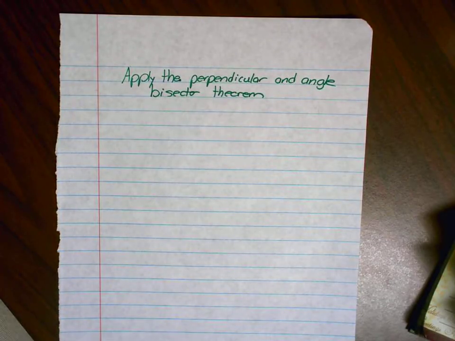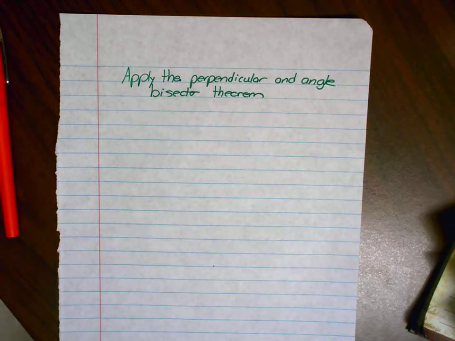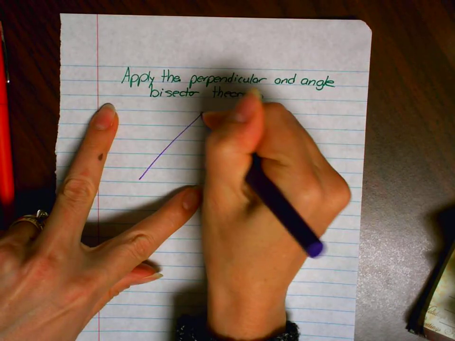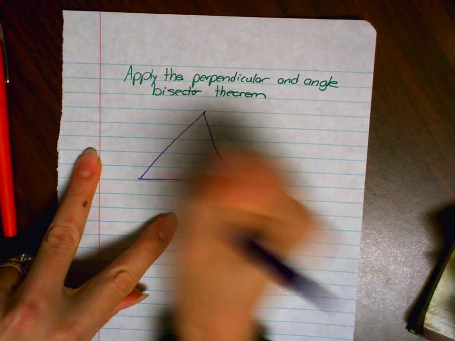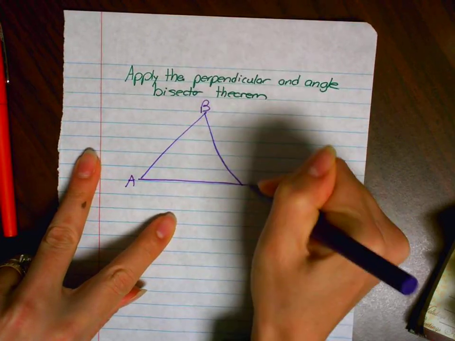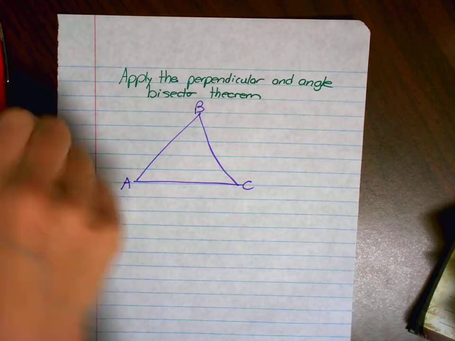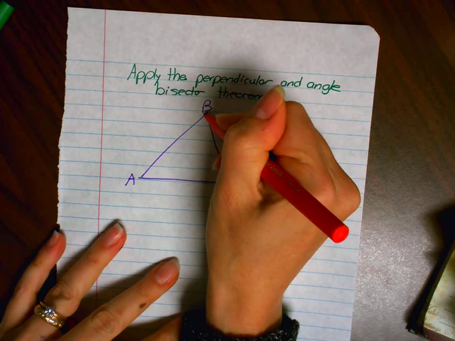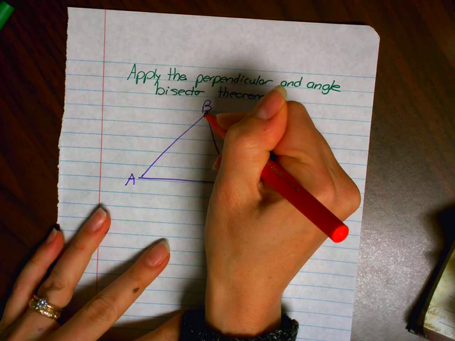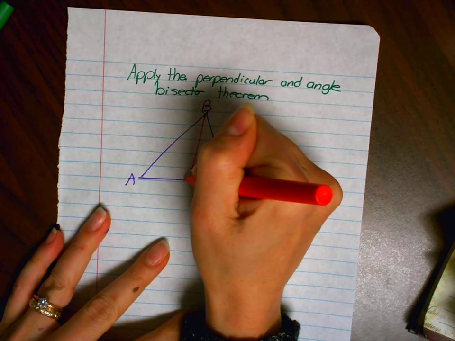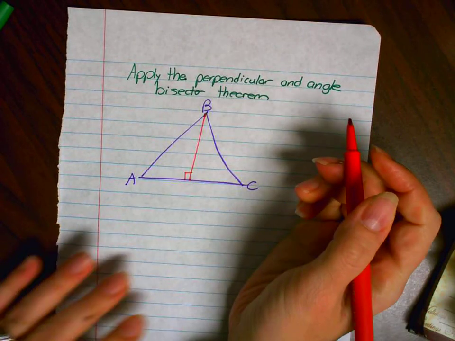Okay, this video is on applying the perpendicular and angle bisector theorems. So first of all, let's talk about the perpendicular bisector. Let's say I have this triangle, A, B, C, and this is my perpendicular bisector.